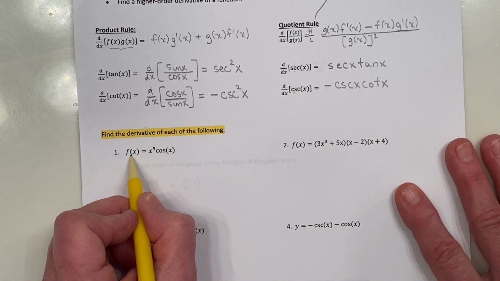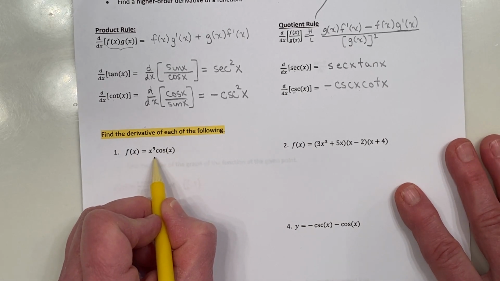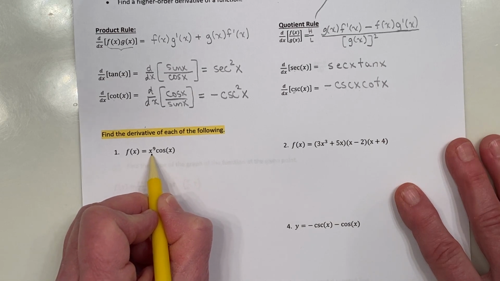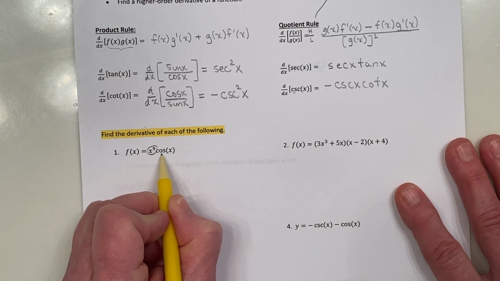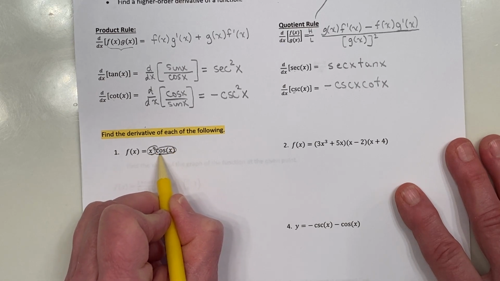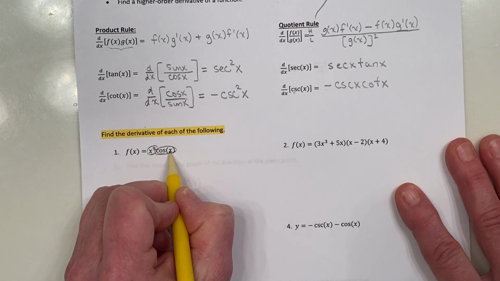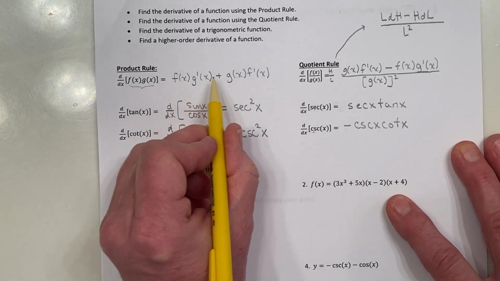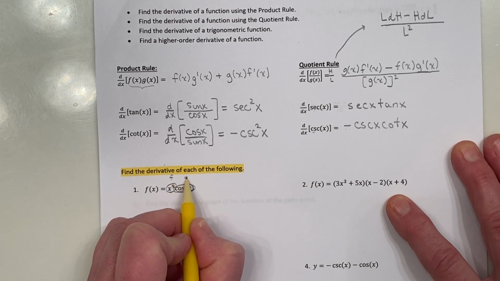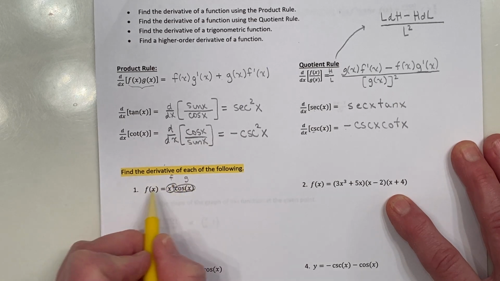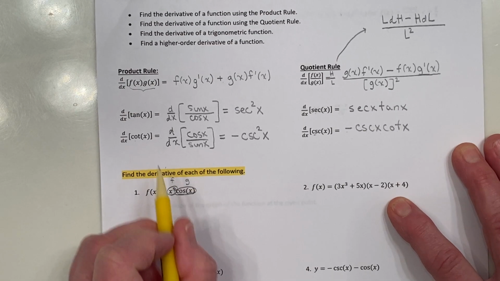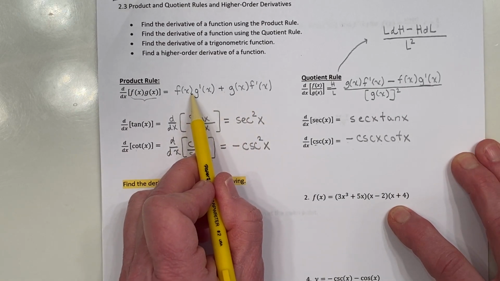So in number 1, I'm going to inspect this function, and I notice that x to the 9th is a factor that has a variable in it, x, and cosine of x is another factor, and it has a variable in it. So if I think about applying the product rule, I might want to think about this as being my f part and this is my g part. Not to confuse this f with the entire function f of x, I'm just using these to help remind me about this product rule formula.